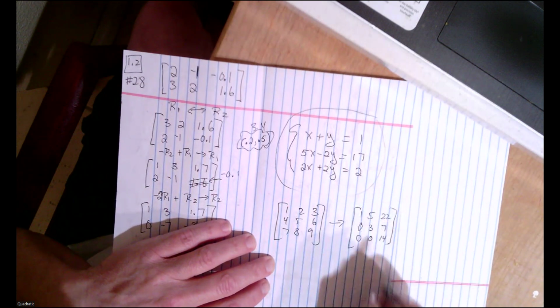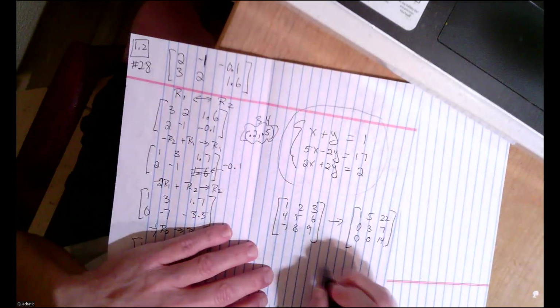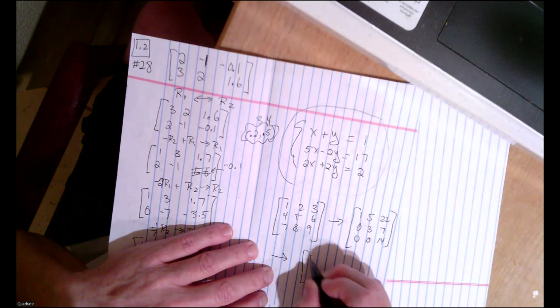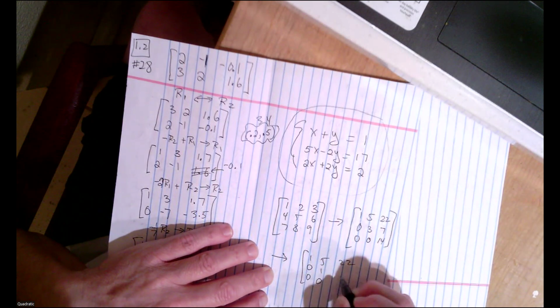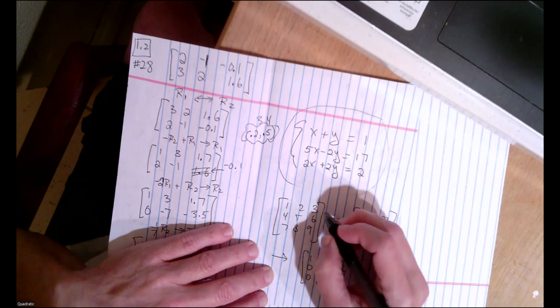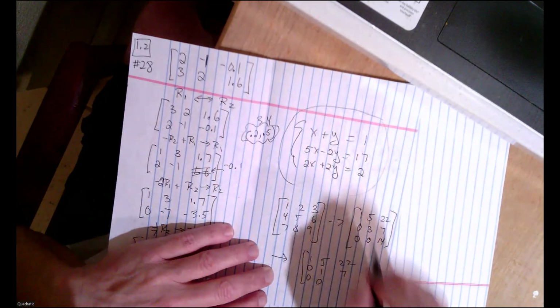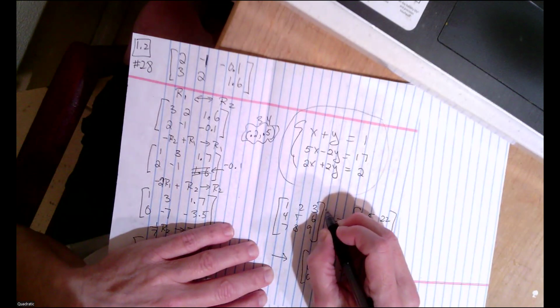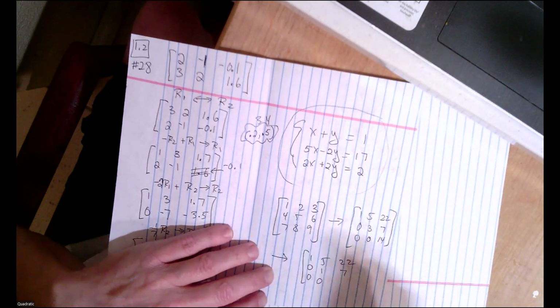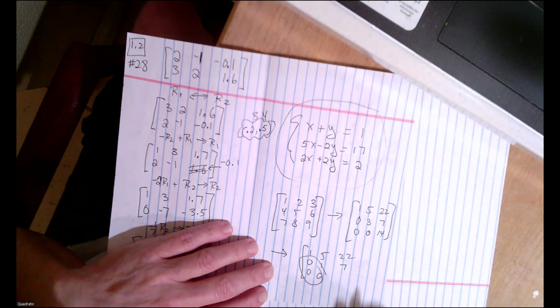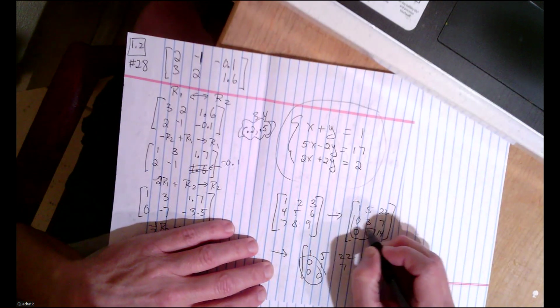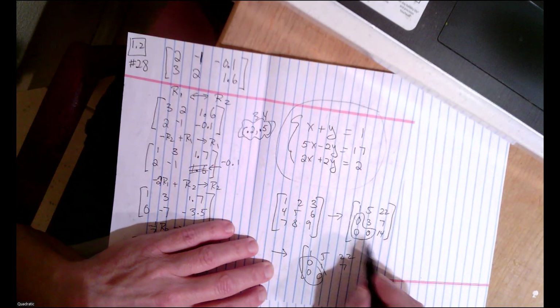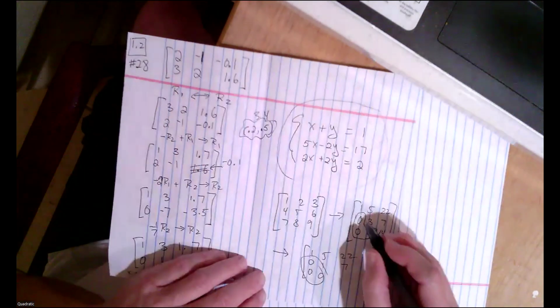Then I want to turn that into a 1, and ultimately make it even better: 1, 5, 22, 0, 1, 7, and then, I left out my constants. Sorry about that. Whatever, you get my point. I want that little triangle with zeros in the bottom. This kind of triangle thing with zeros in the bottom.